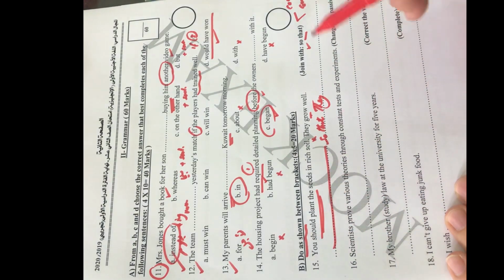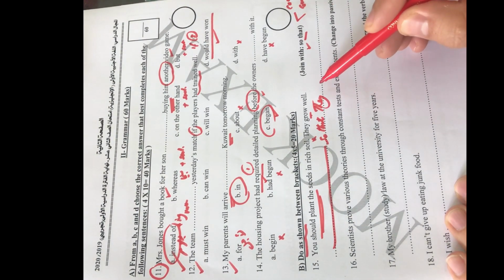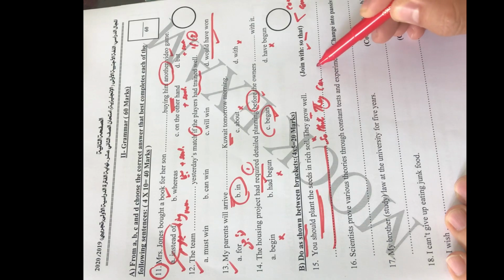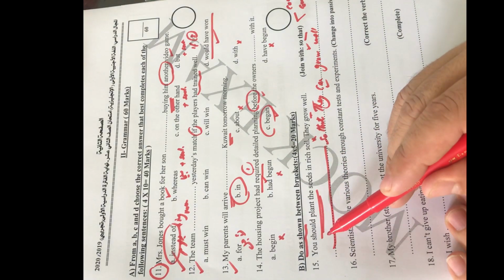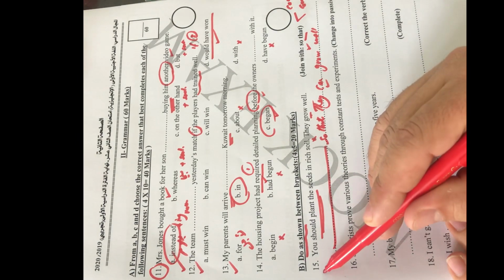Should plant is advice, so we can use the word can: so that they can grow well. That's the correct answer. So I use the can because the first part is simple present tense. Okay, advice in the simple present. Okay. This is for number 15.